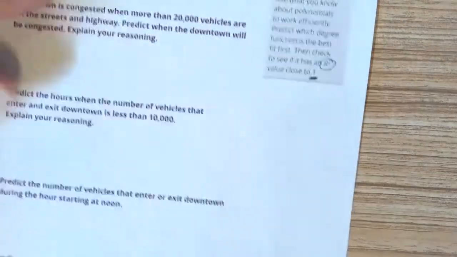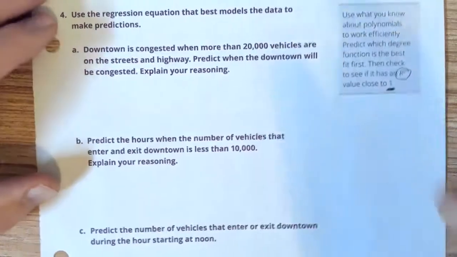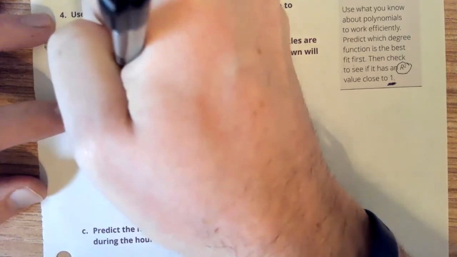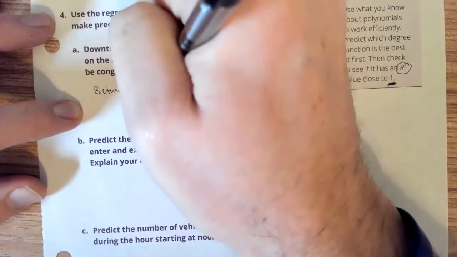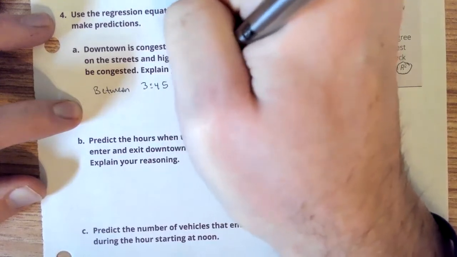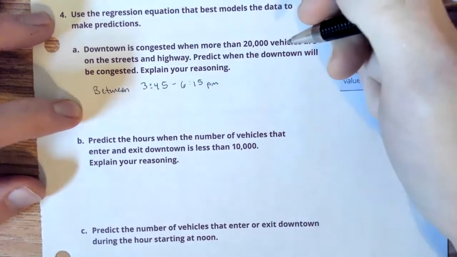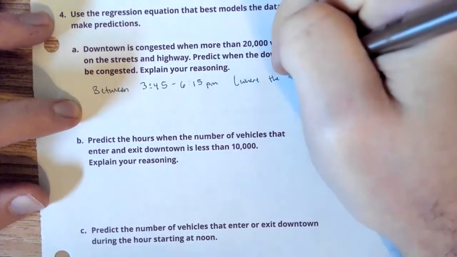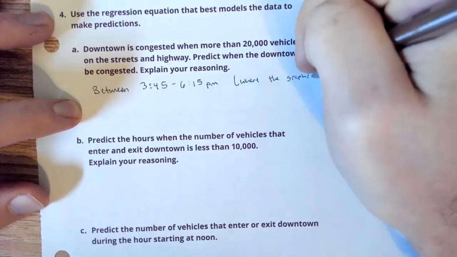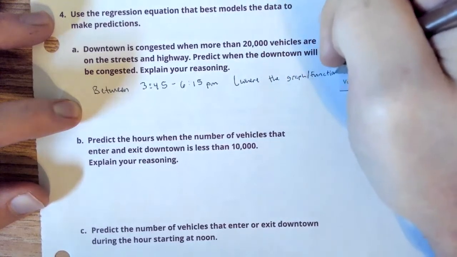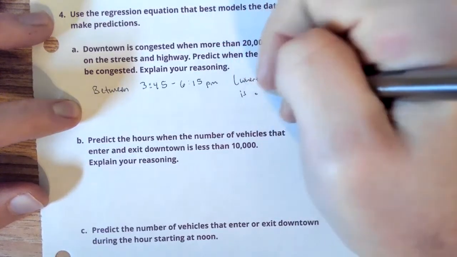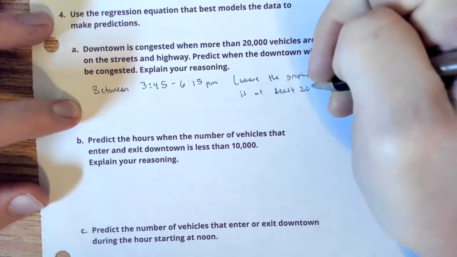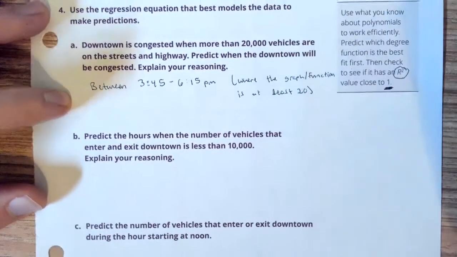So for this part A, maybe between 3:45 to probably around 6:15 p.m. How did I know this? That was where the graph or the function is at least 20.